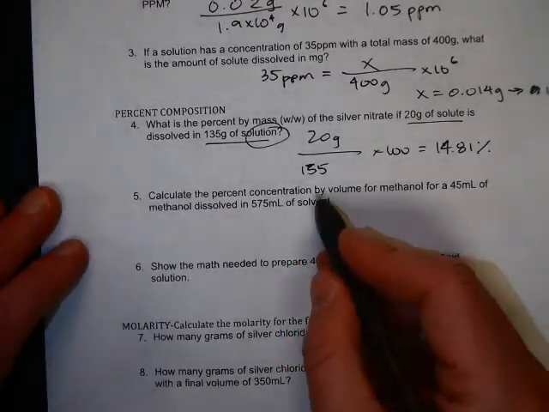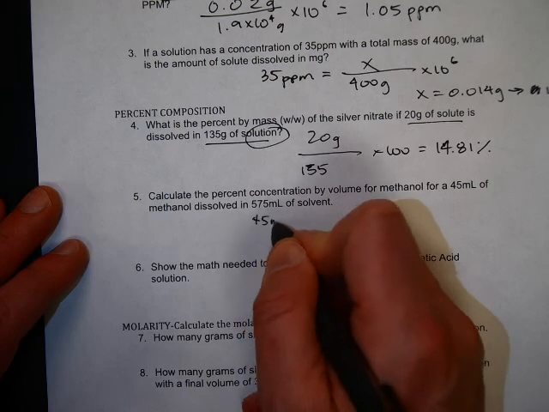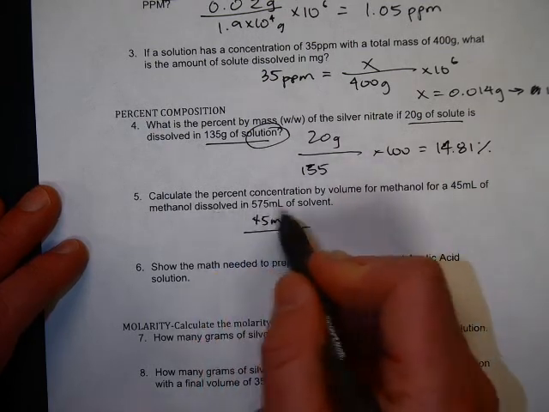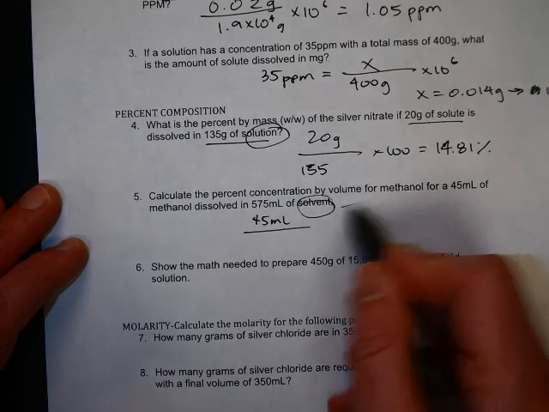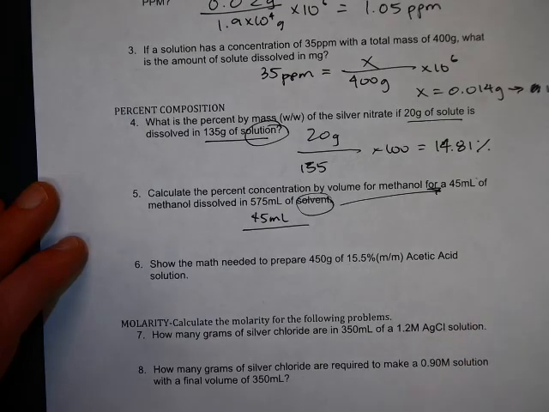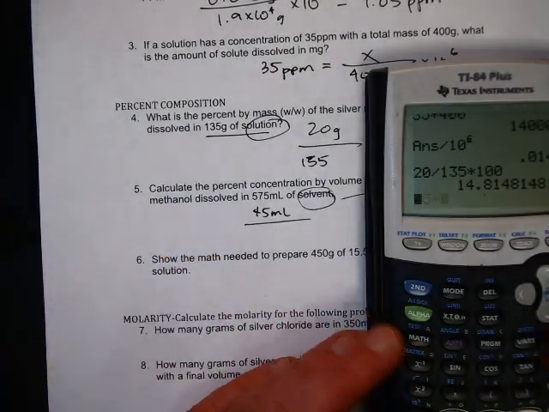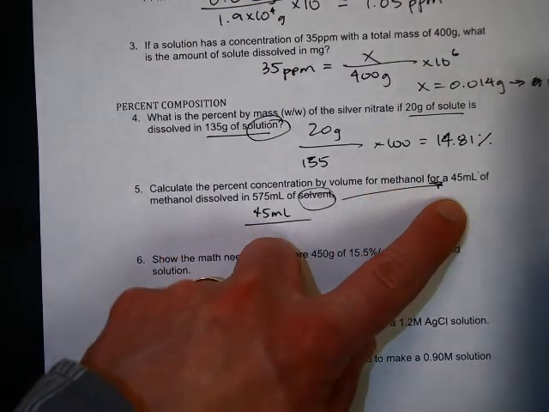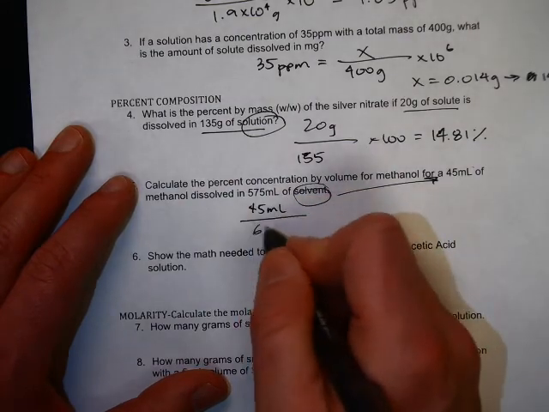Next one, percent concentration by volume for 45 milliliters of methanol dissolved in 575 milliliters of solvent. So it says solvent there, you gotta add solvent and solute to make the total volume. So you take 45 plus 575 for your denominator, which is 620.